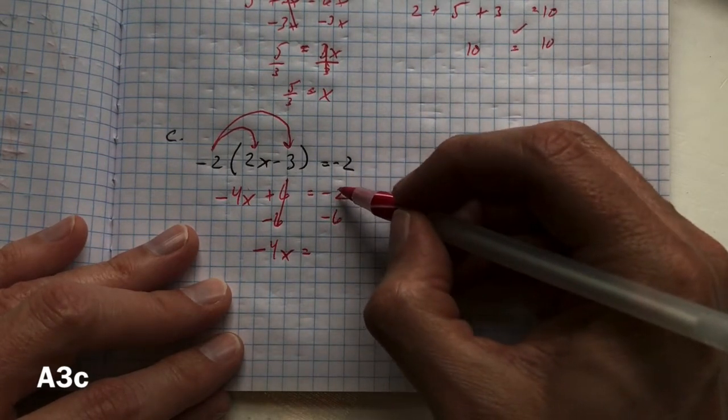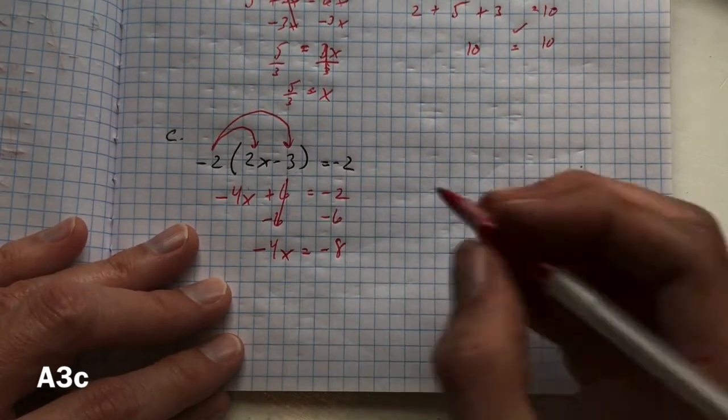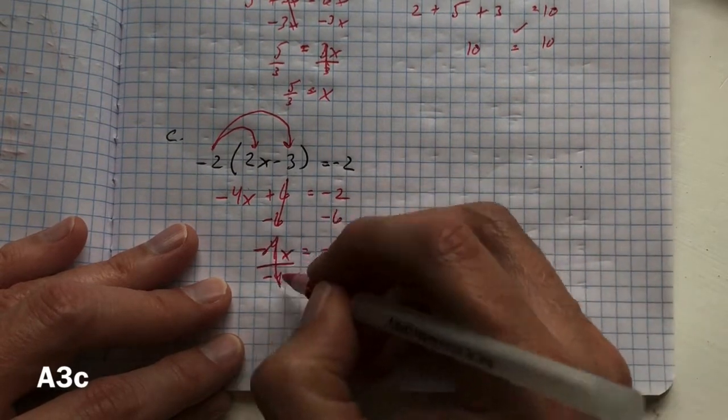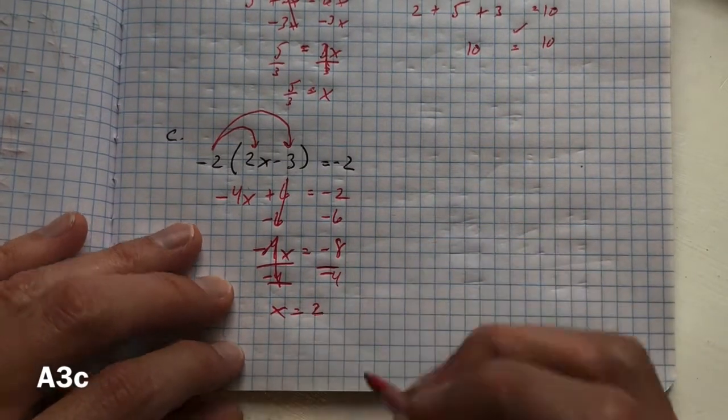So I have a negative 2 minus 6. Same signs, add and keep. It's going to be a negative 8. Divided by negative 4, divided by negative 4. This is going to be a positive 1x. Negative 8 divided by negative 4 is positive 2.